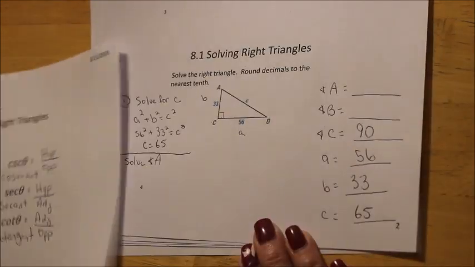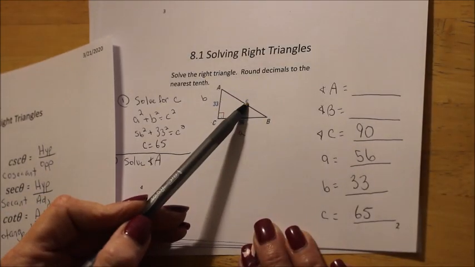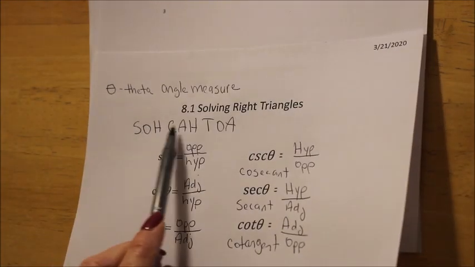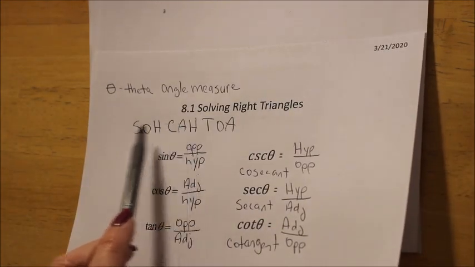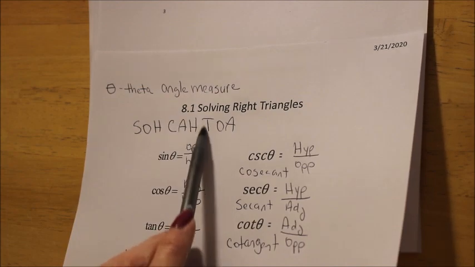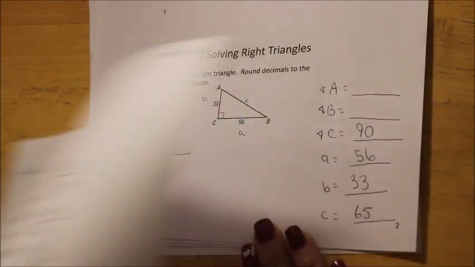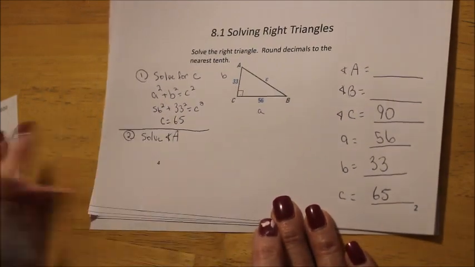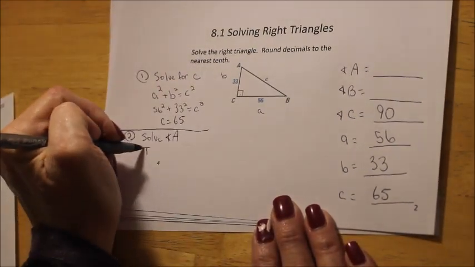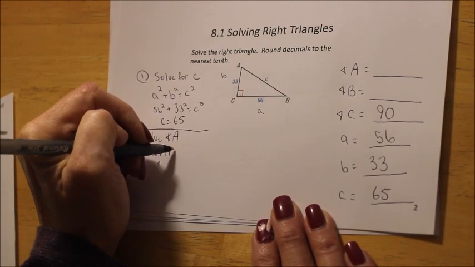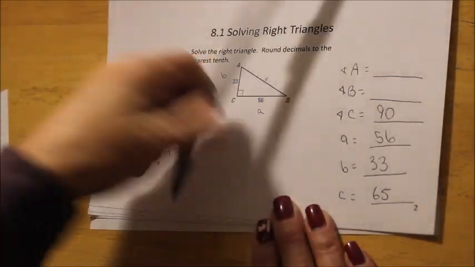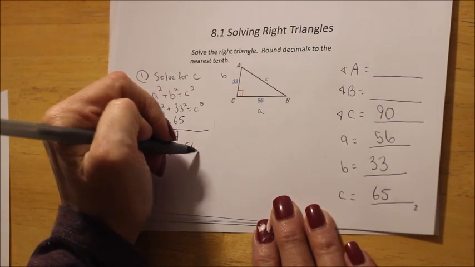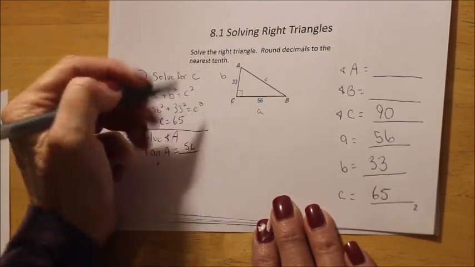Now, do I know the hypotenuse as well? Actually, I do. So if I wanted to, I could use either of these as well, using that 65 that I just calculated. But I'm just going to go ahead and go with tangent, since that's what was originally given. That's the only reason why. So I'm going to say that the tangent of angle A is equal to, remember, the opposite, 56, over the adjacent, which is 33.